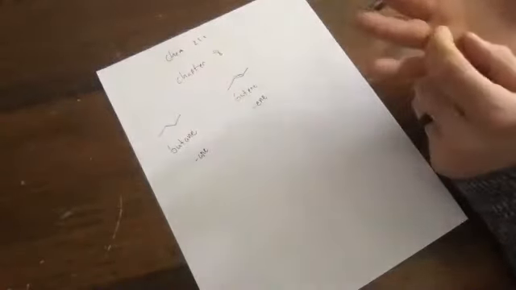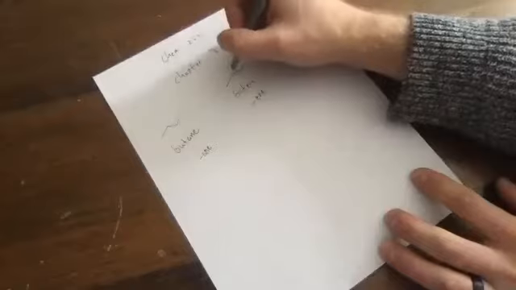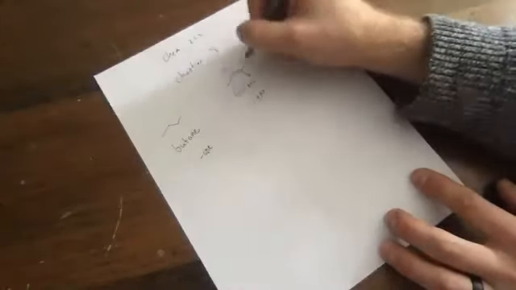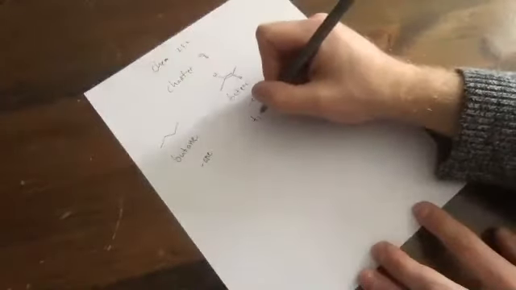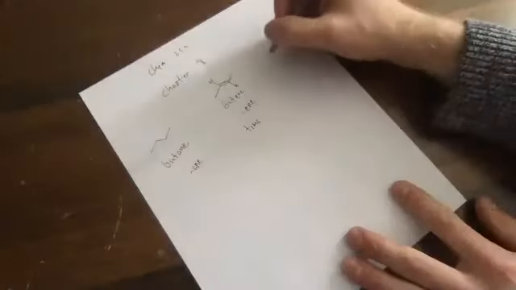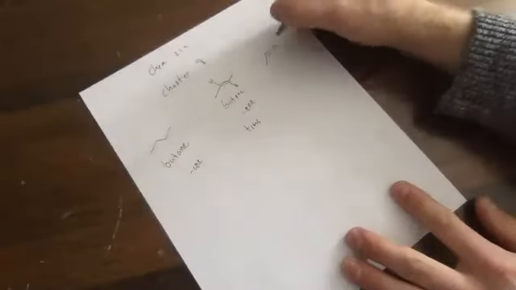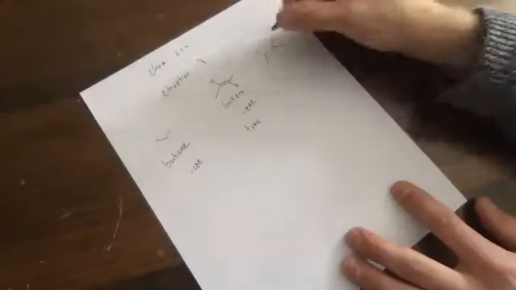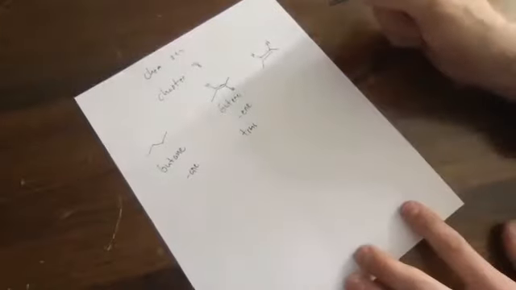There's two different types of this butene we can have. We can either have this one, where our substituents are on either side of this double bond here. So this would be considered a trans butene here, versus if we have the other one where our two substituents are on the same side of our double bond.